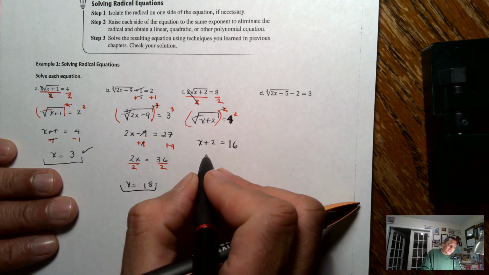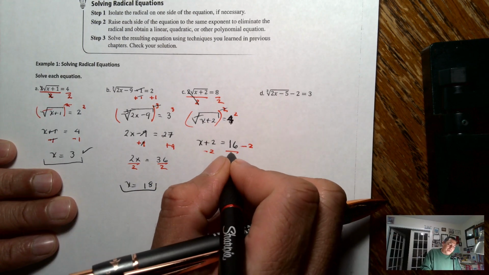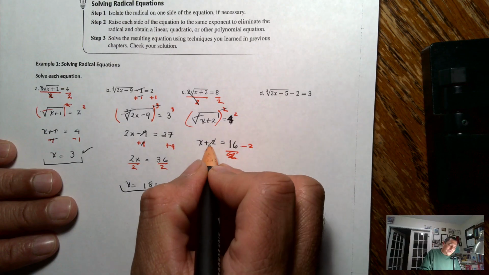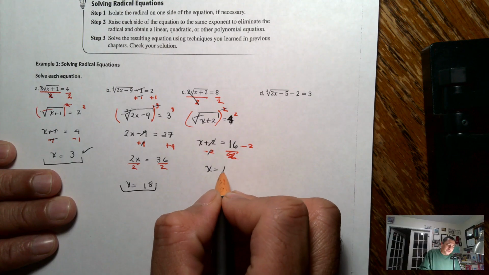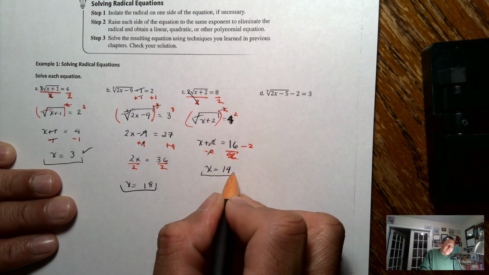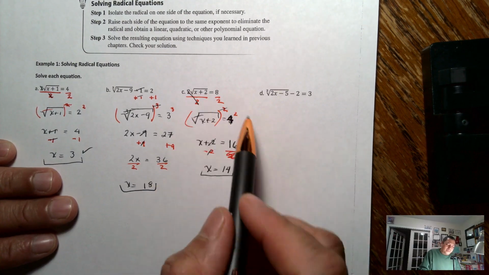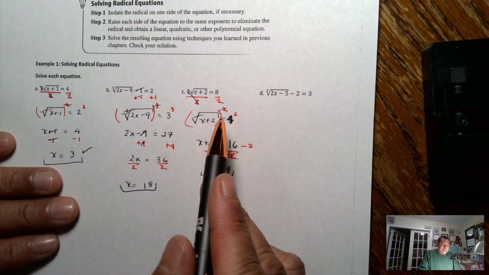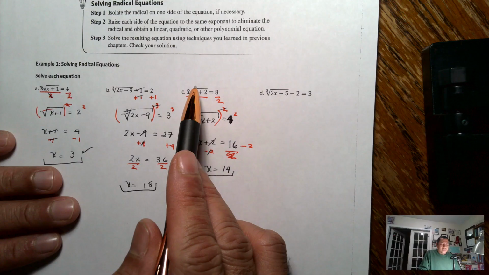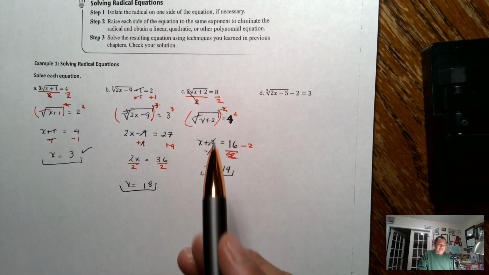Then we subtract 2, minus 2, minus 2. And these 2 cancel out. So x equals 16 minus 2 equals 14. And this one will give you the solution. So 14 plus 2 is, in this case, 16. Square root of 16 is 4, times 2 equals 8.